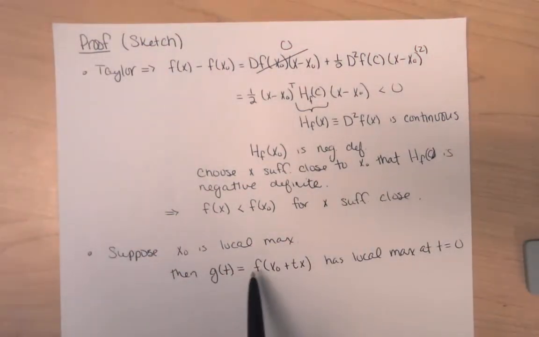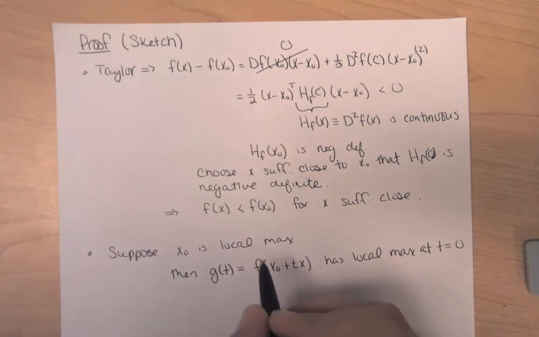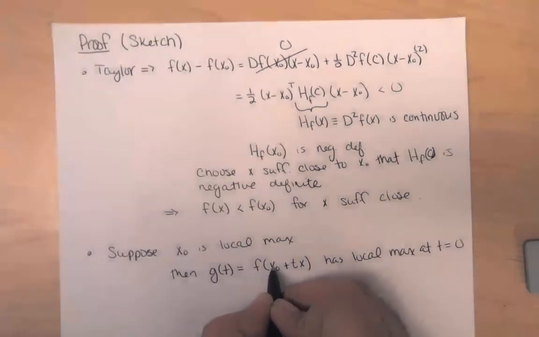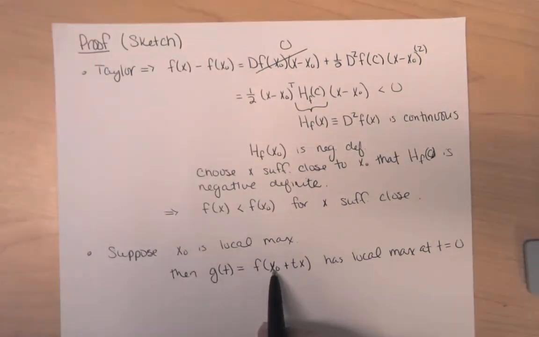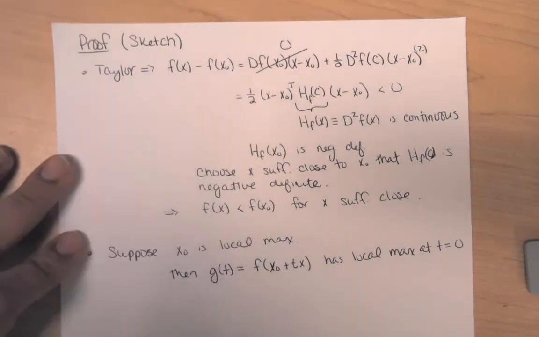Right? Because of course g is equal to f, but just along a particular path, right? It's going from x naught in the x direction, right, as a function of t.